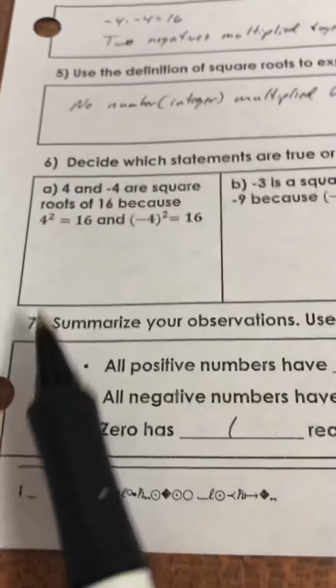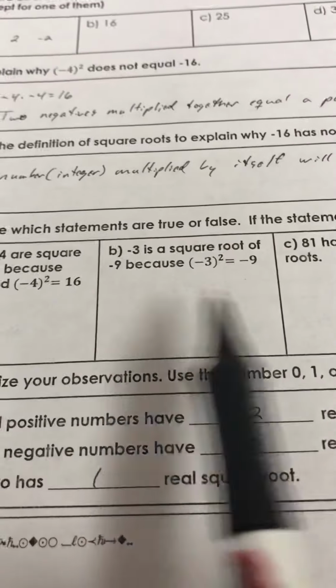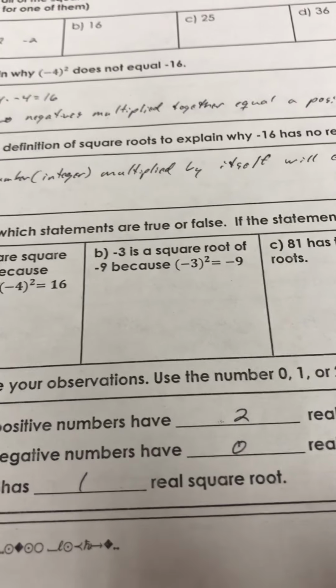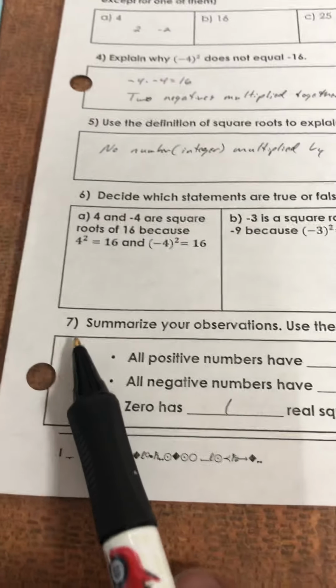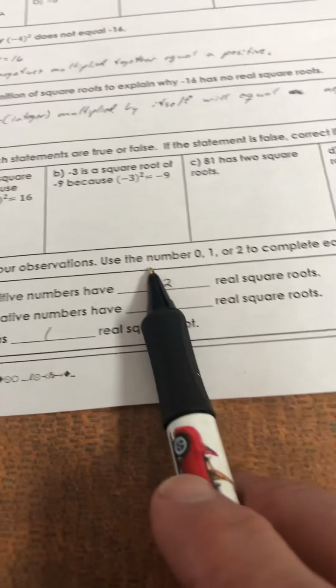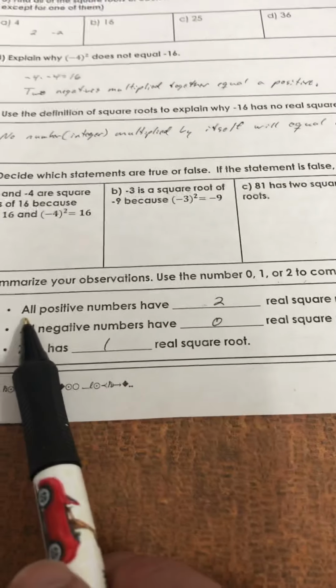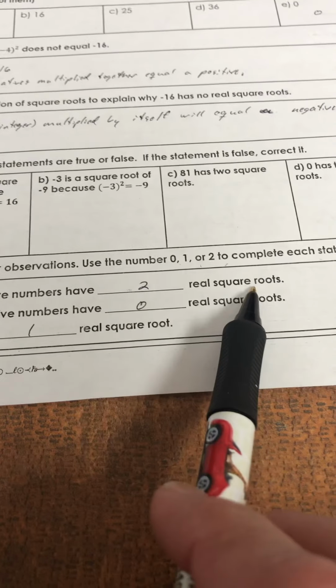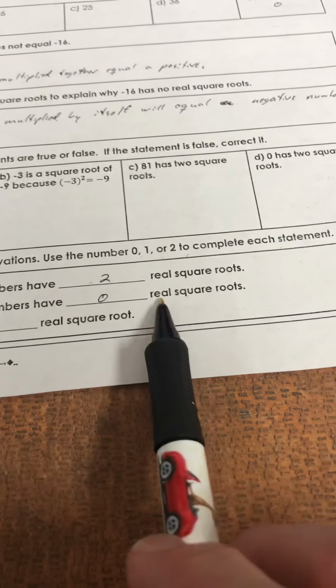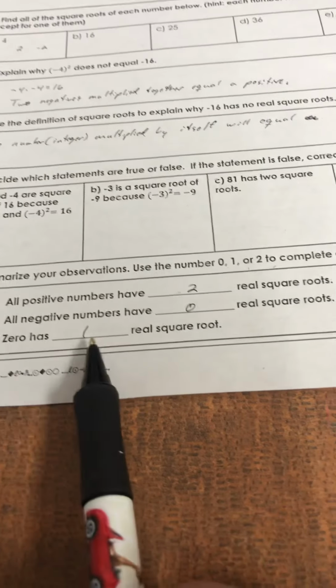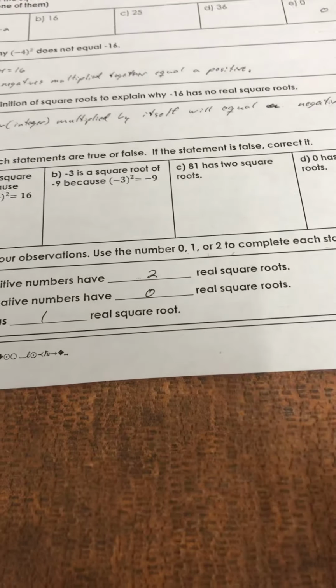For number 7, and try 6 on your own. These are true or false, and then correct it. So if you got through number 1 through 5, A through D should be good. D, remember, up here in E, for number 3, that will help you with D. For number 7, summarize your observations and use 0, 1, or 2 to complete each statement. So all positive numbers are going to have 2 real square roots. All negative numbers have 0 real square roots. And 0 has 1 real square root, which is just going to be 0.